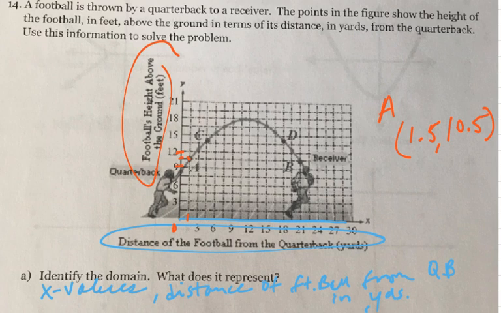And how we interpret that is we say that when the football is 1.5 yards from the quarterback, it is at a height of 10.5 feet above the ground. Let me say that one more time. At point A, the distance of the football from the quarterback is 1.5 yards, and it is a height of 10.5 feet above the ground. So we're using the labels in this situation to help us determine and interpret the different points on this graph.